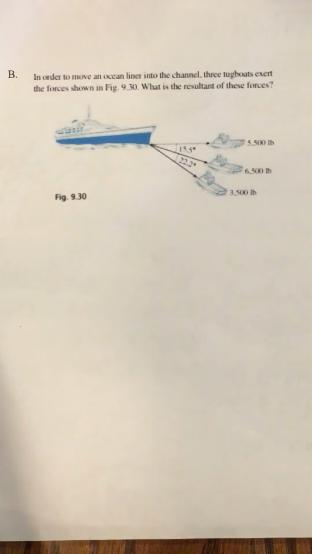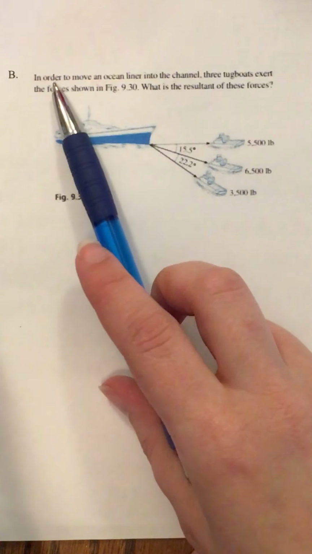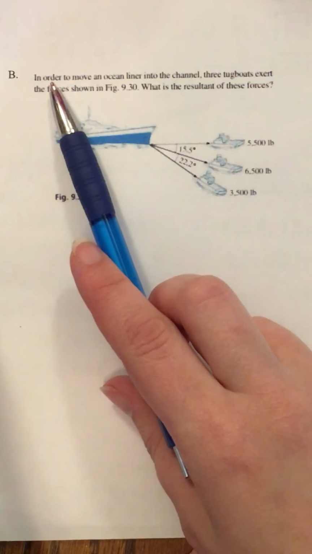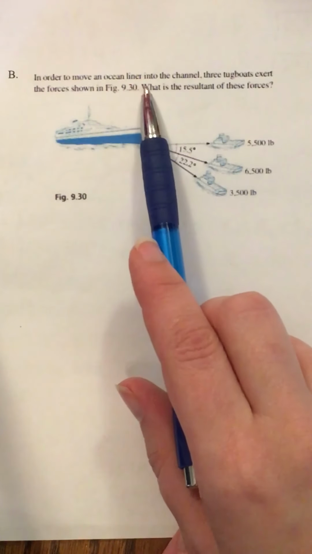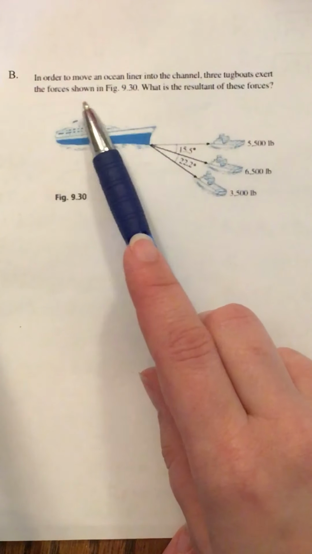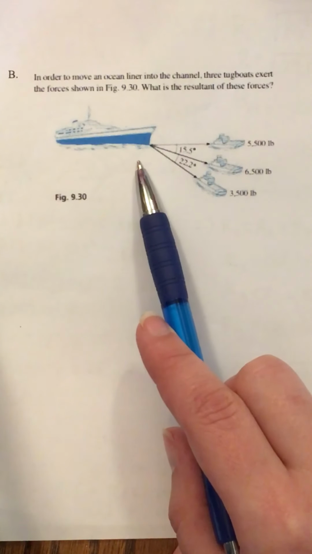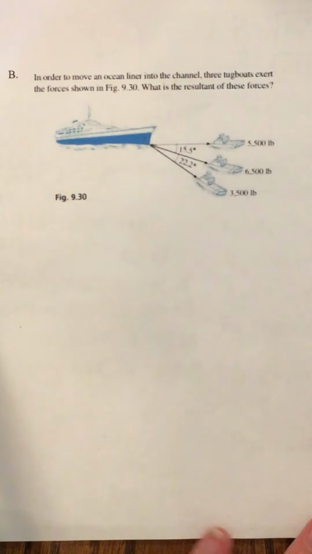So this problem says that in order to move an ocean liner into the channel, three tugboats exert the forces shown in this figure. And we want to figure out what is the resultant of these forces.